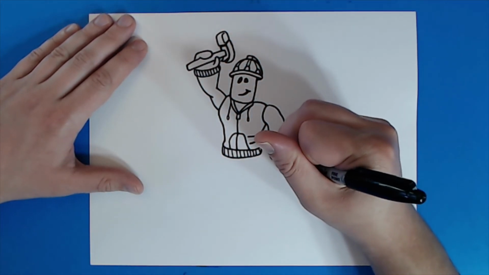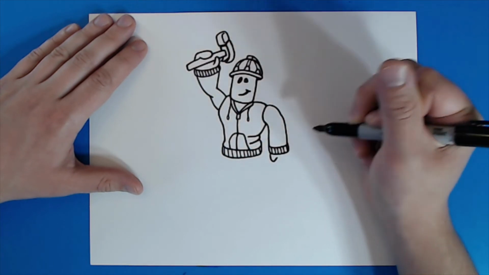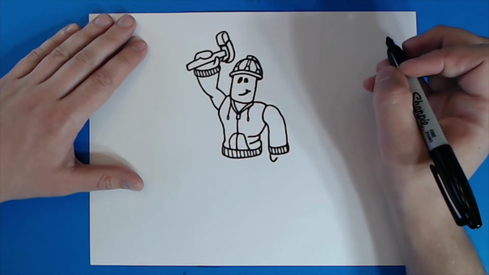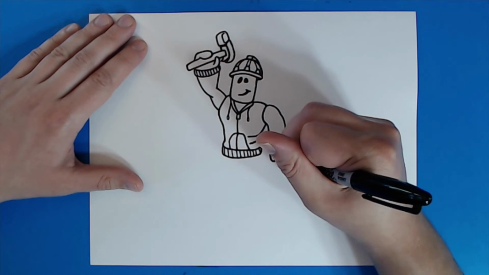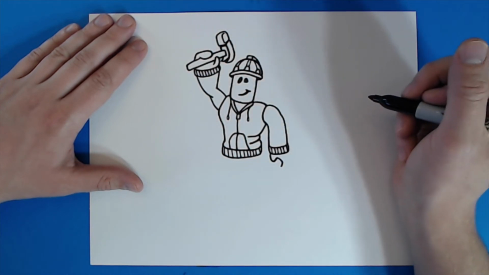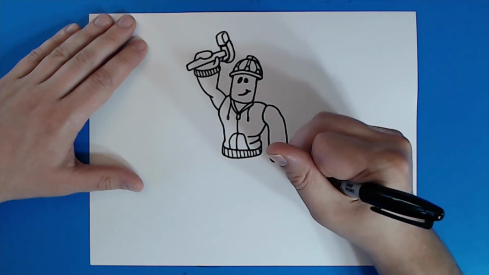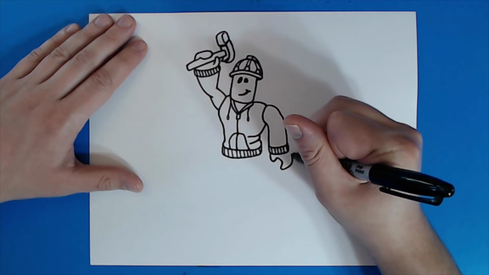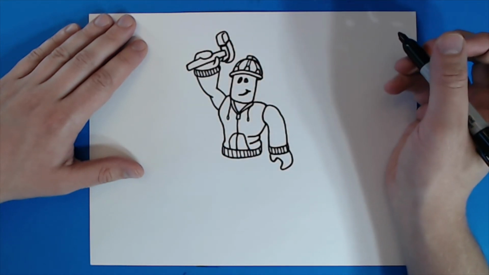Then right here, I'm going to make his hand. So I'm going to start with a little line that goes down and then comes back up for a thumb. Curve around here. And then I'm going to curve back around for the rest of the hand.